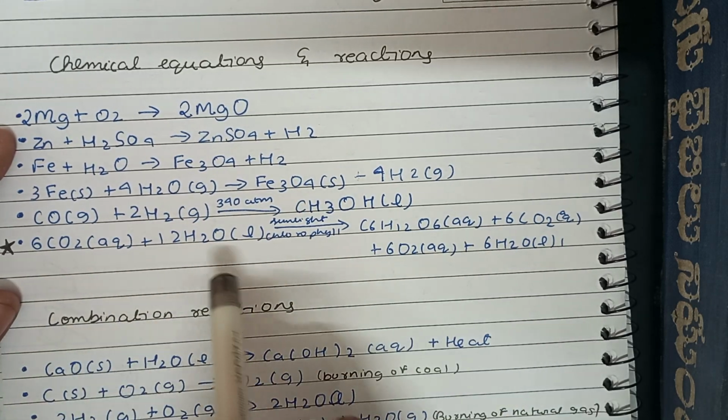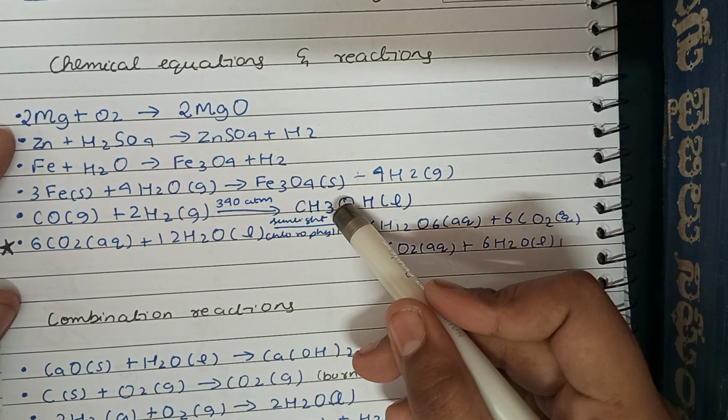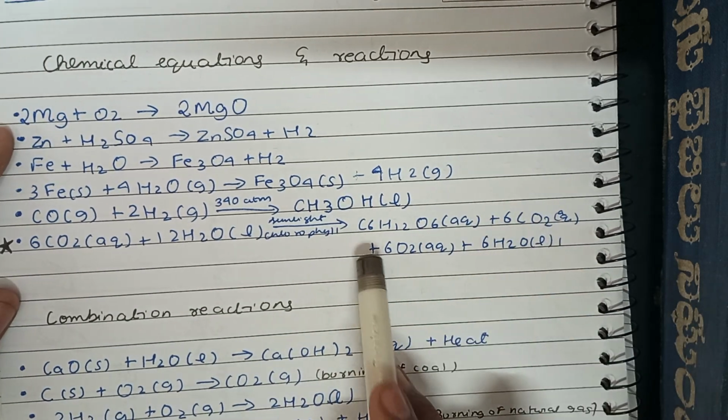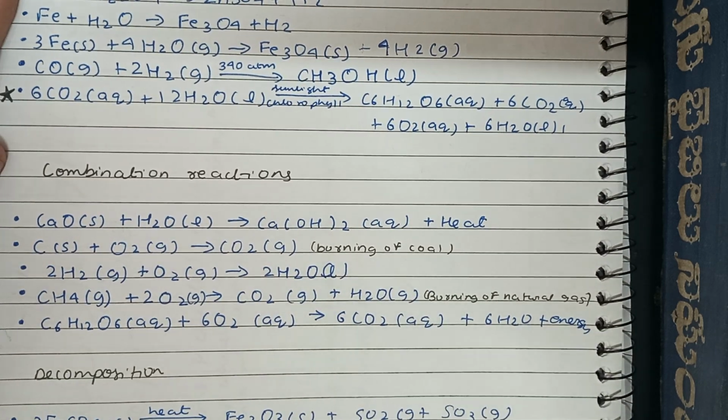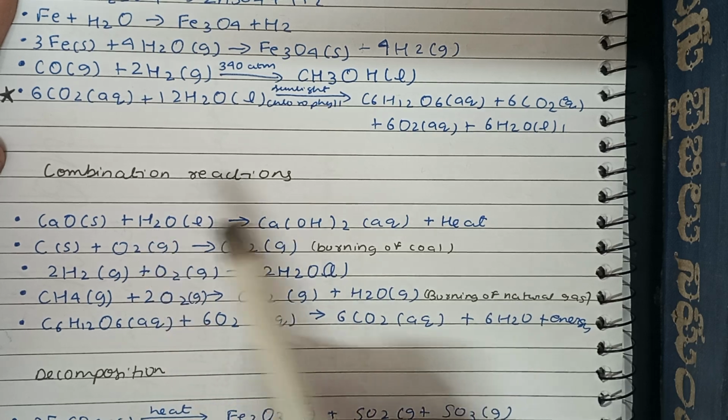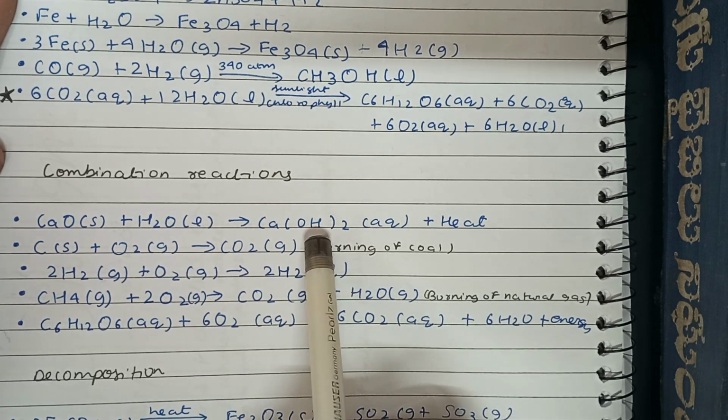So CO2, when it reacts with hydrogen in the presence of sunlight and chlorophyll, it will be forming all these products, and you have to memorize this one. Now let's move on to combination reaction. So when calcium oxide reacts with water, it will be forming calcium hydroxide plus heat.